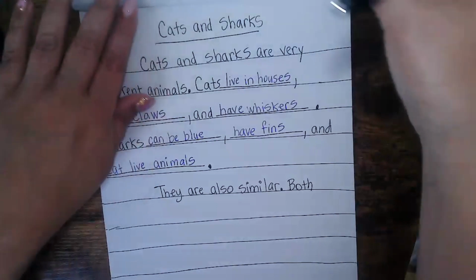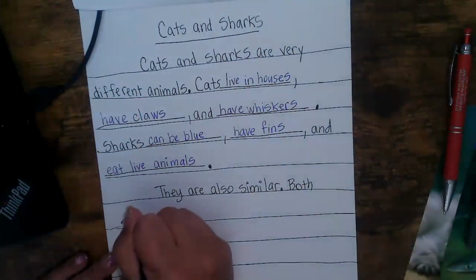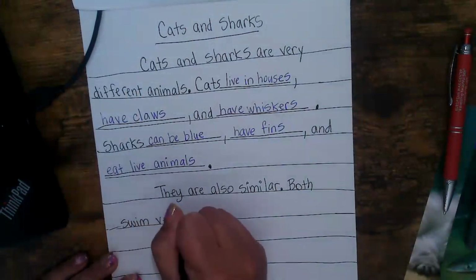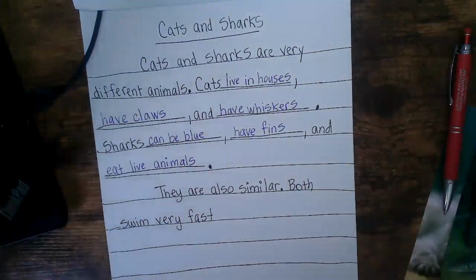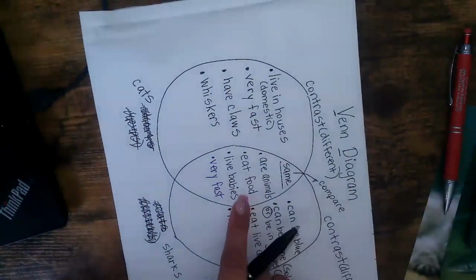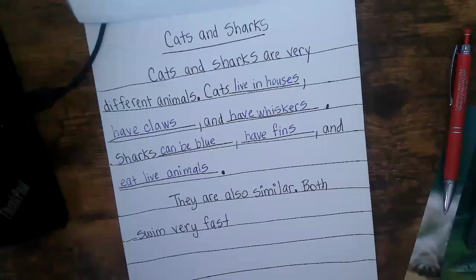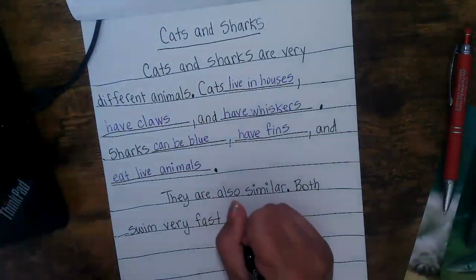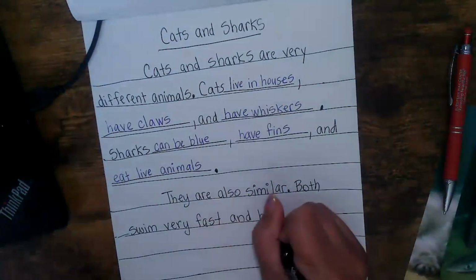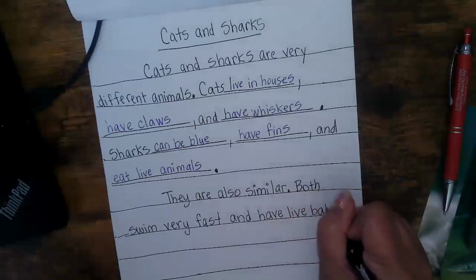And Miss Laura, we're going to ignore this right now. Both swim very fast. Both swim very fast. And I'm going to put, what if I put have live babies? I like that one. They're also similar. Both swim very fast and have live babies.